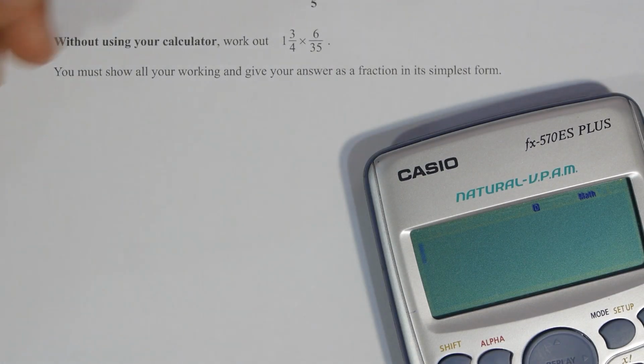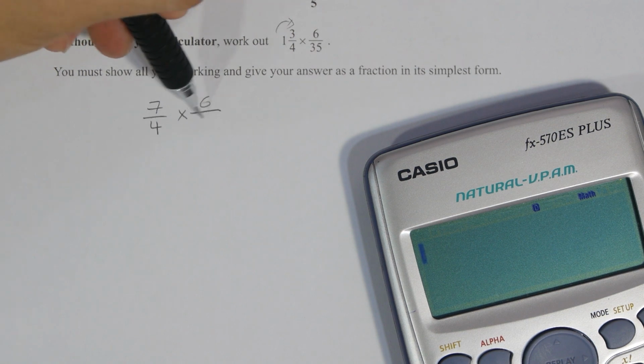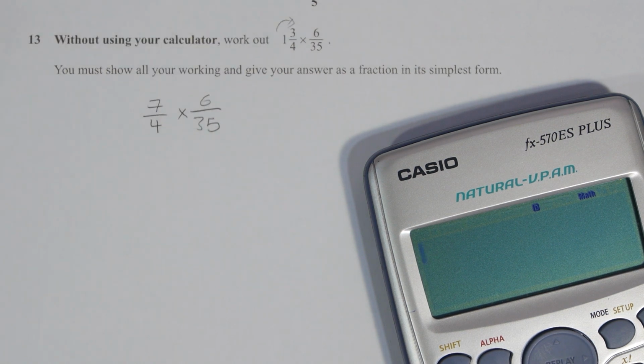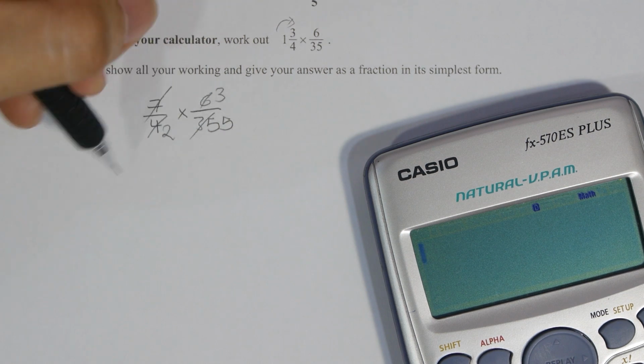Question 13, change the 3/4 into 7/4, multiply it by 6/35, then you will get 3/10 as the final answer.